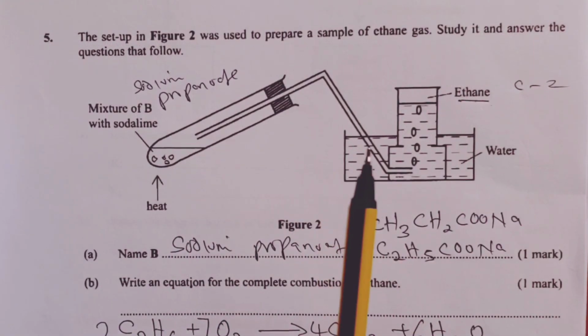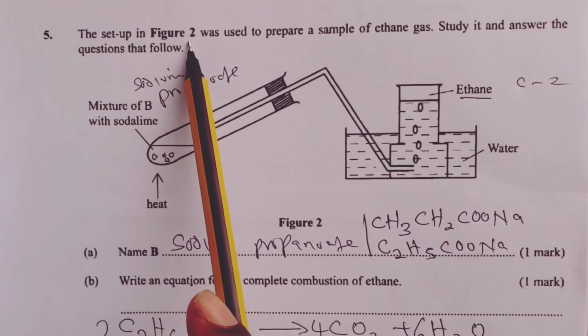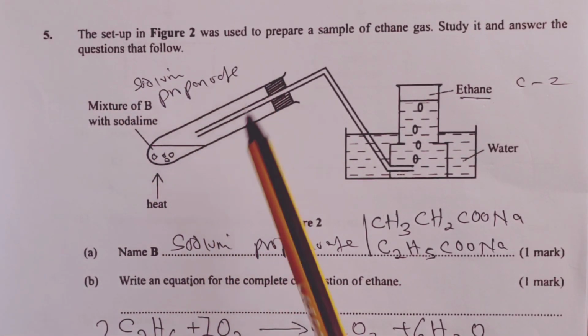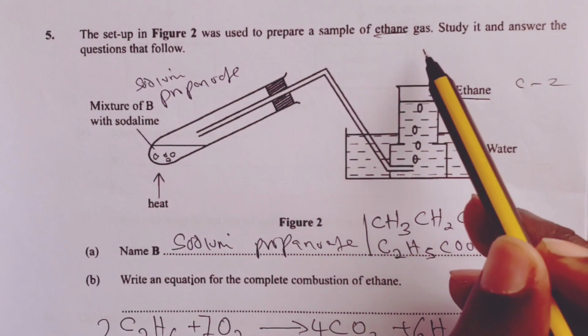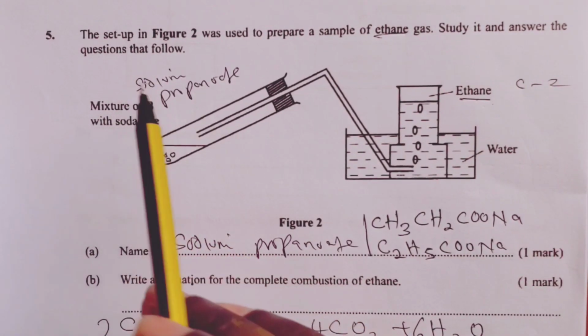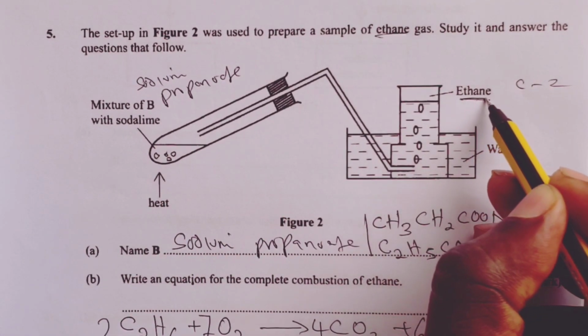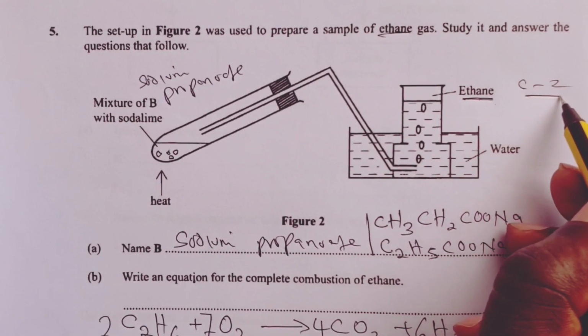So in question 5, we are told the setup in figure 2 was used to prepare a sample of ethane gas. We are then asked to study it and answer the questions that follow. So for us to prepare ethane, ethane is an alkane with 2 carbon atoms.